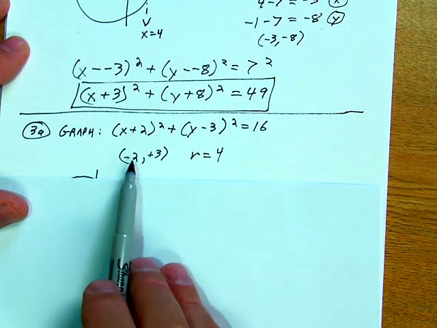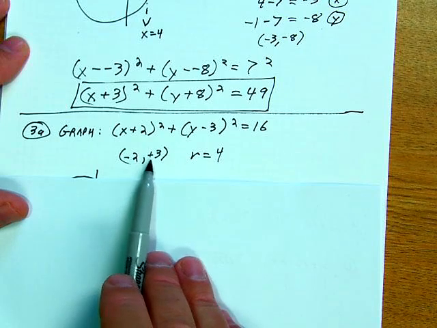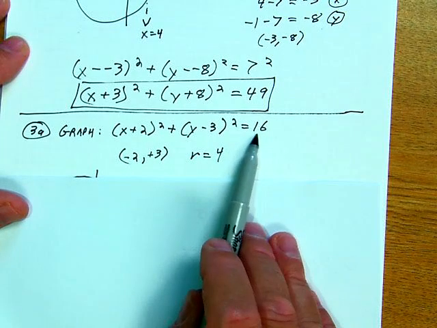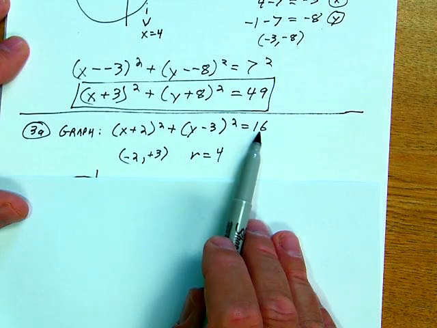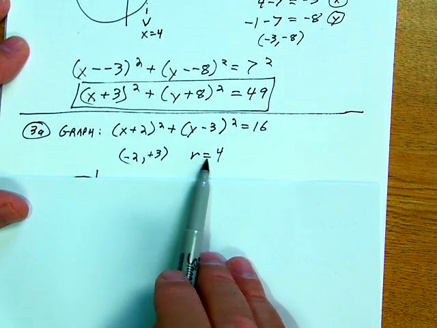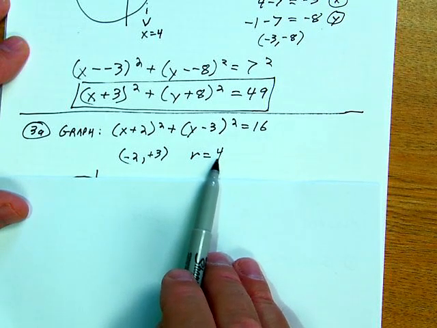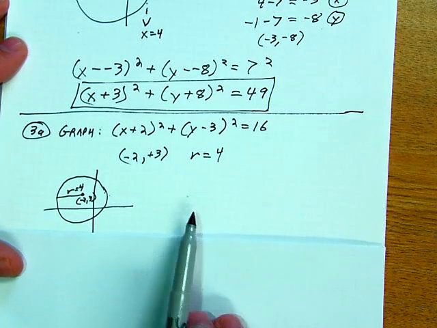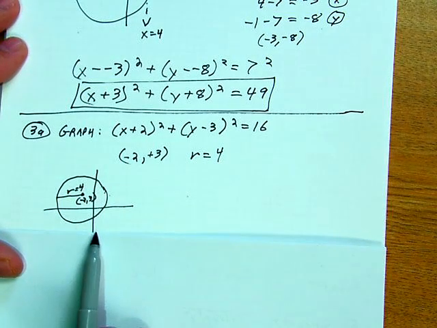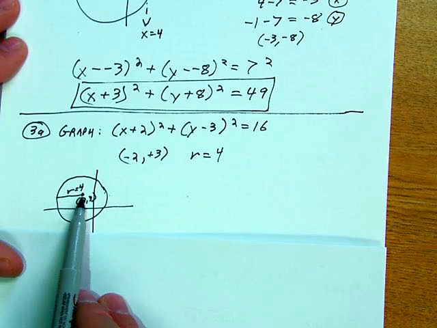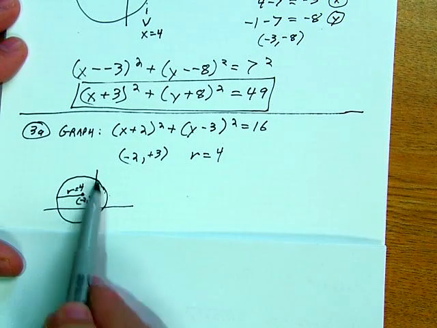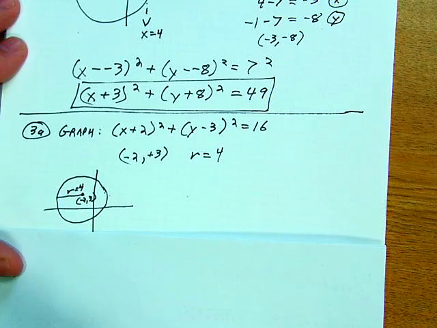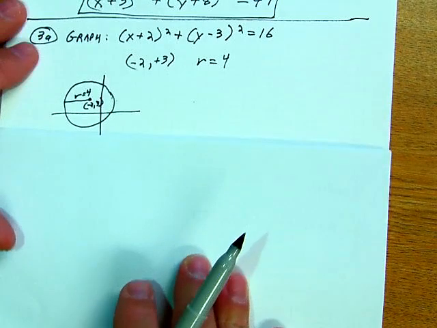So I now have a center point of (−2, 3), and I need to find my radius. Well, this is r squared, so the square root of 16 is r, which is 4, so r is equal to 4. Then to graph that, I drew a coordinate plane, found a center point of (−2, 3), and put my center point out. I draw a circle with a radius of 4. Not the best drawing in the world, but you get the drift.